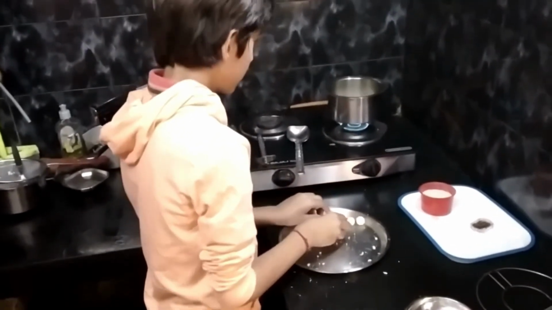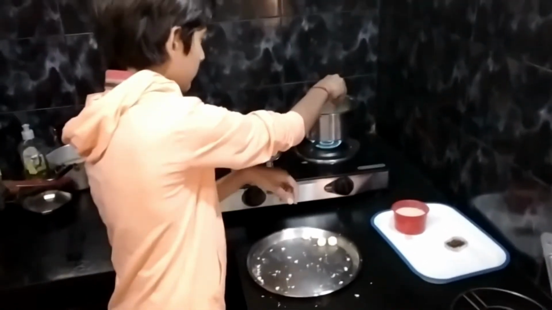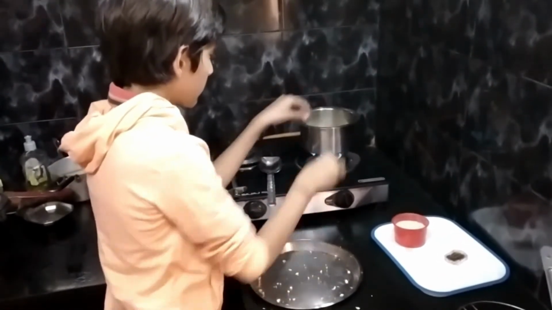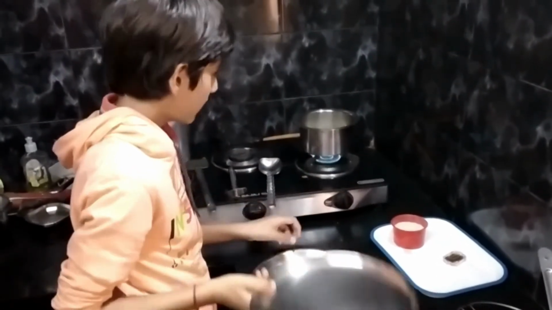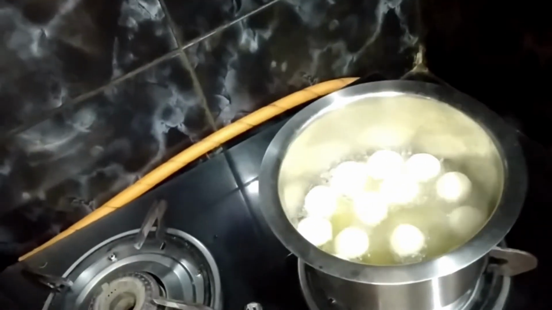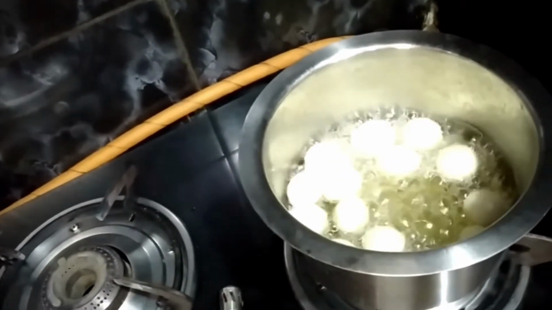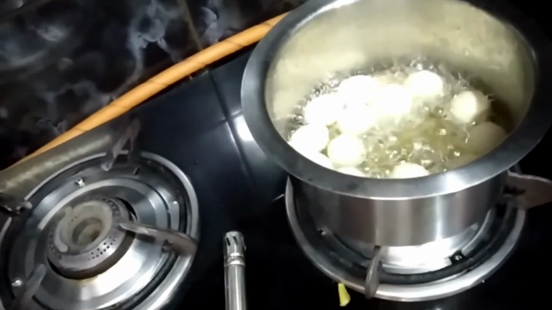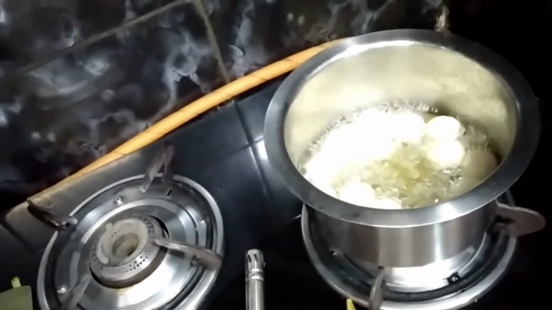And separate it. And cover it. Just wait for some time. Cover it fully. Rasgulla is ready. And let's take it out.